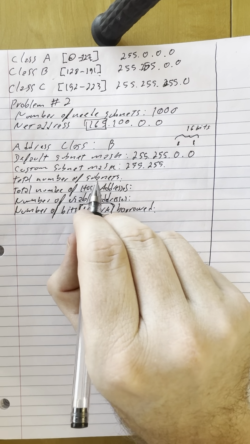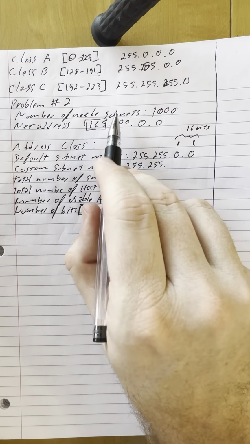Total number of subnets. In the exercise he asks for 1,000 subnets. In order for us to have 1,000 subnets, how many bits do we need?